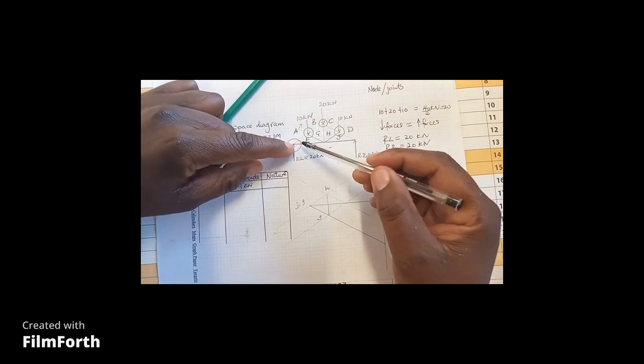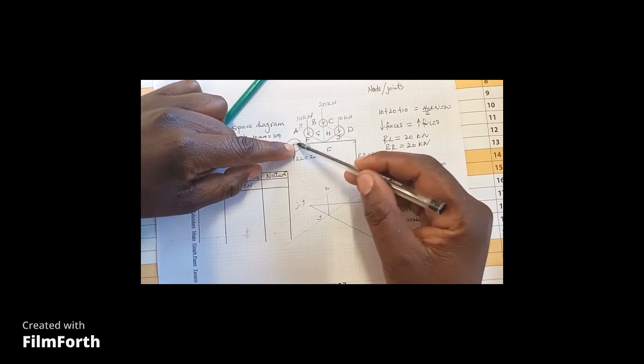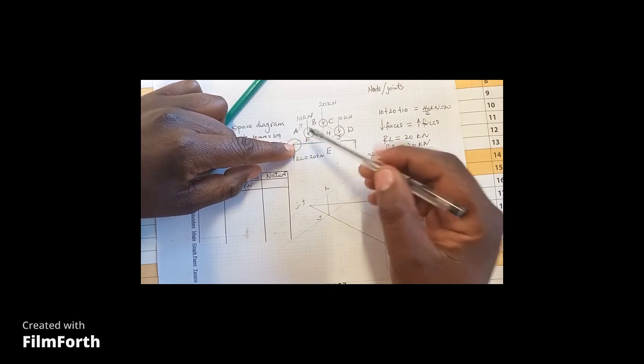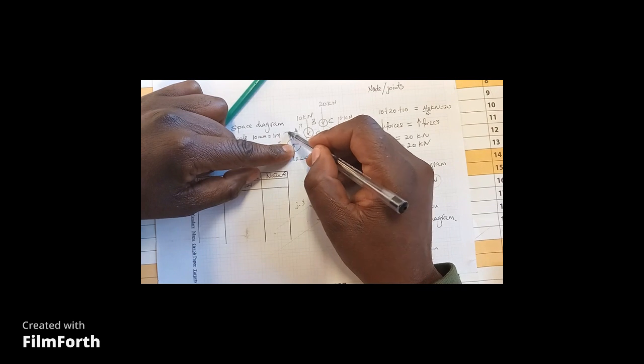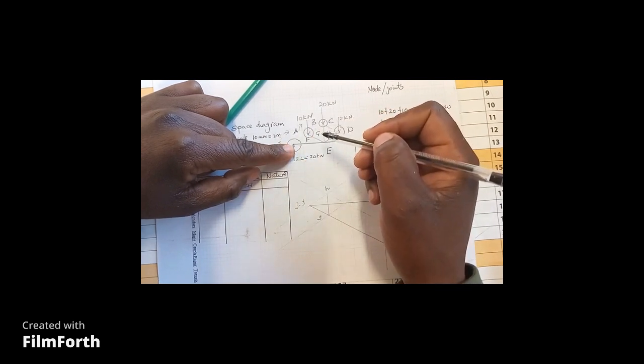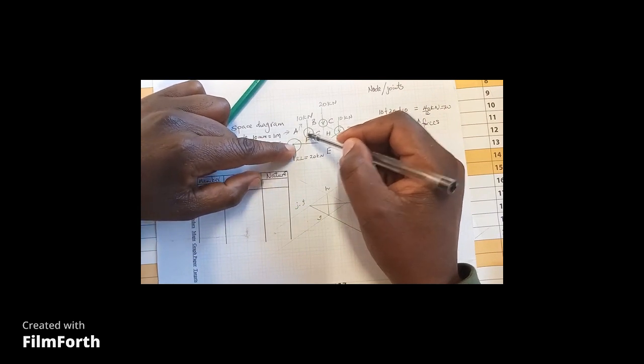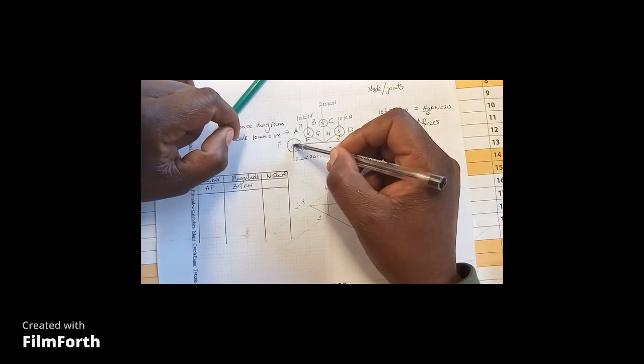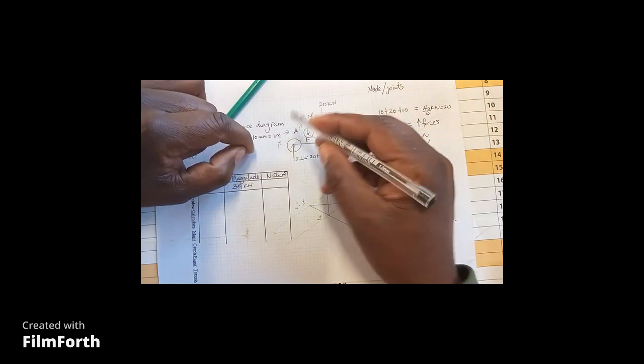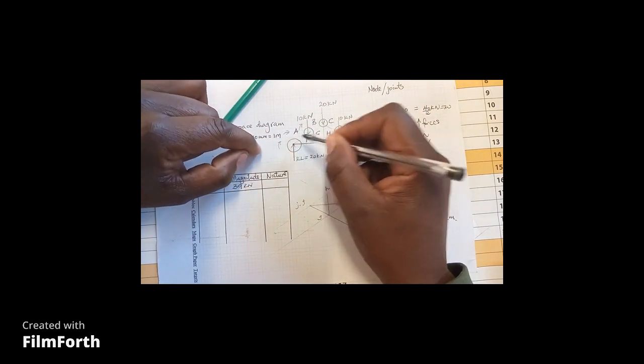So if I choose this node, this member, you call it AF because you have to move in a clockwise direction. If I choose this node to determine the nature, it means this member, you don't call it AF, but you call it FA because you are moving like this. All right. So let me just choose this member for myself at this particular time.